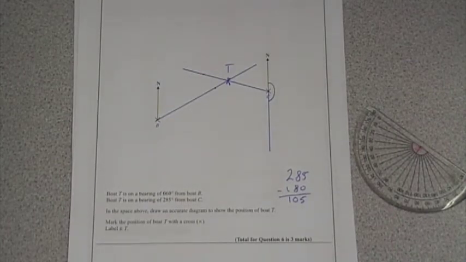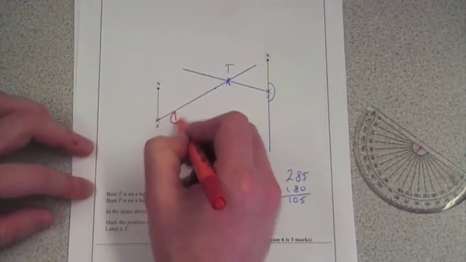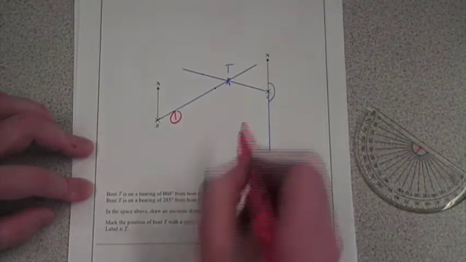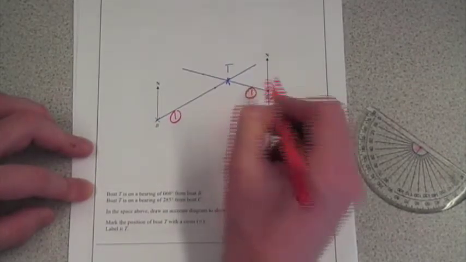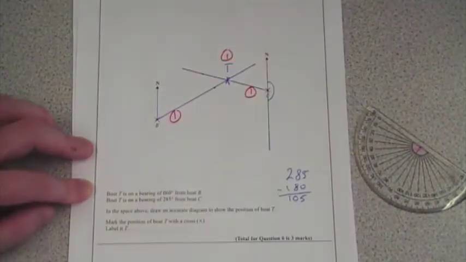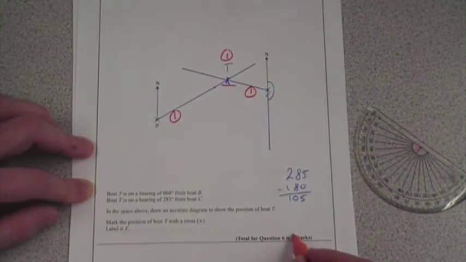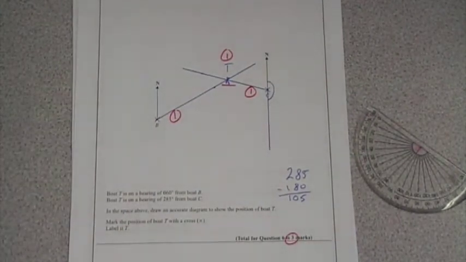The marking scheme for this question is you get 1 mark for drawing the line from B, 1 mark for drawing the line from C, and 1 mark for marking out T with an X. And that gives you a total of 3 marks.